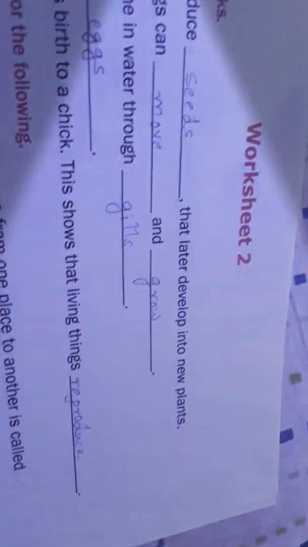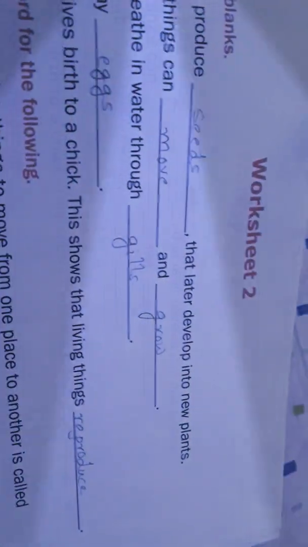Third one. Fish breathe in water through their gills. What is the spelling of gills? G-I-L-L-S, gills. And fourth one. Birds lay eggs. E-G-G-S, eggs. And a hen gives birth to a chick. This shows that living things can reproduce. What is the spelling of reproduce? R-E-P-R-O-D-U-C-E, reproduce.